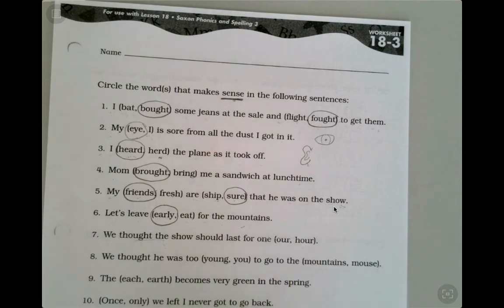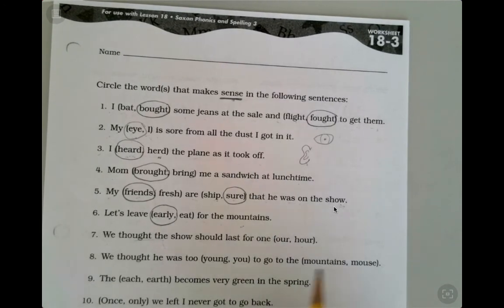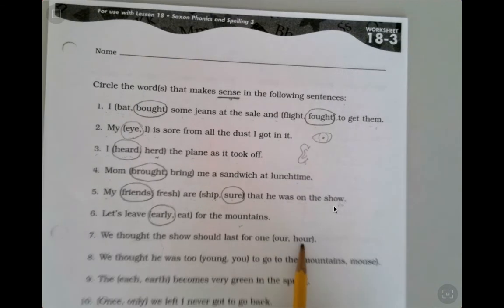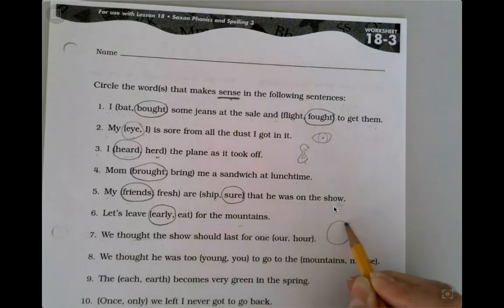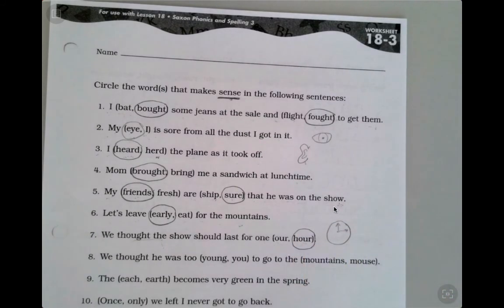Second one. Okay, again, these are interesting. They sound the same, don't they? For 1 hour or 1 hour. This hour is talking about the time. So you have to know that's how you spell 1 hour.